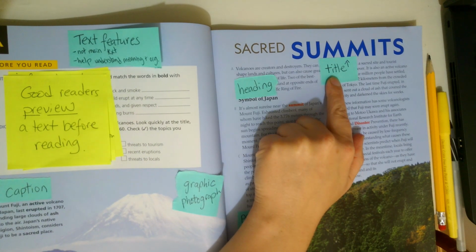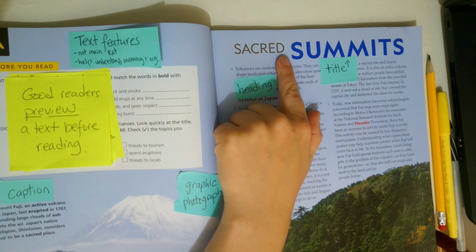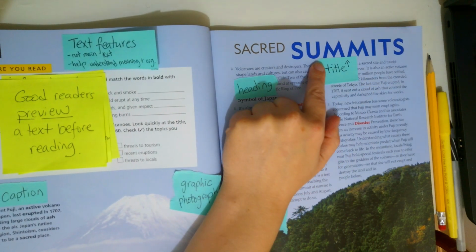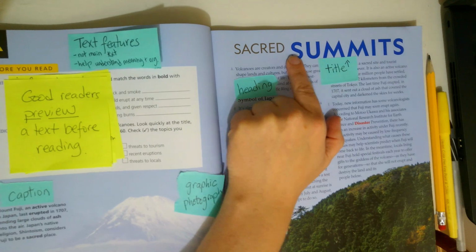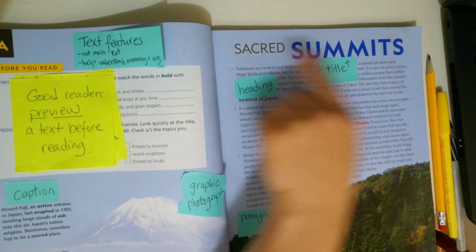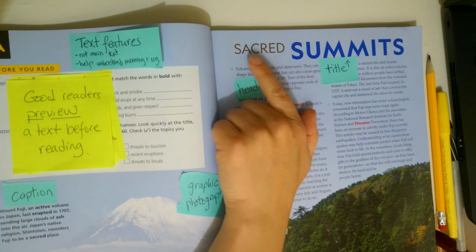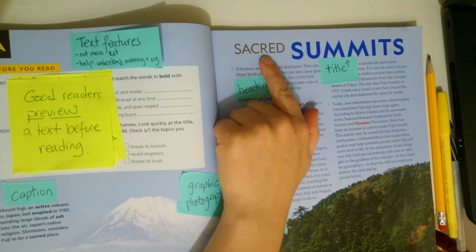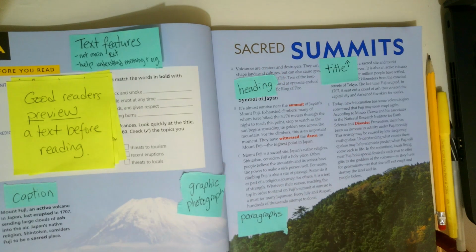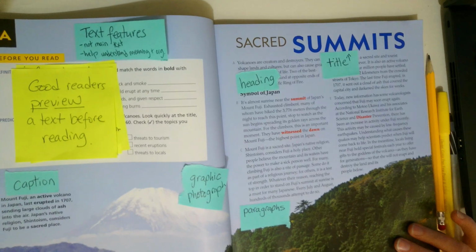So the title hopefully is in nice big letters at the top of the reading. So here it says Sacred Summits. Now if I don't understand any words in the title, now is a really good time to look up the words. So I know from my vocabulary homework that summit is the top of a mountain, and I also know that sacred means holy. So sacred summits. Holy summits, so something that is special, maybe spiritual or religious. So this is interesting, sacred summits. So it's going to be something spiritual here.